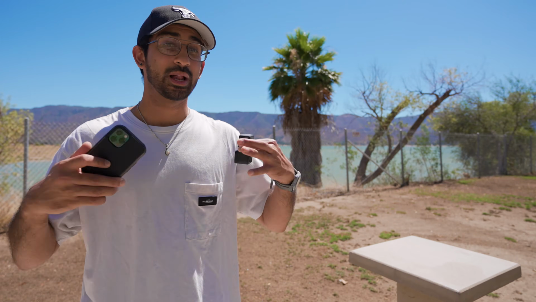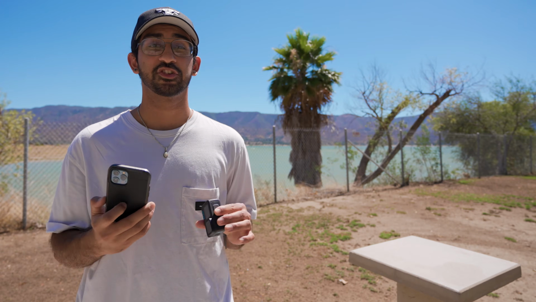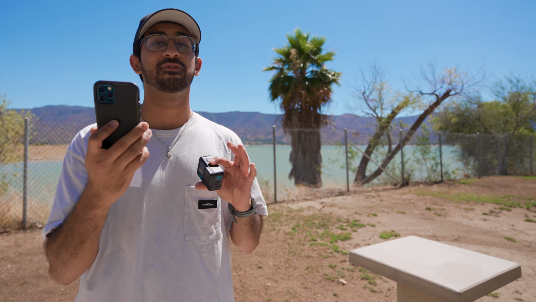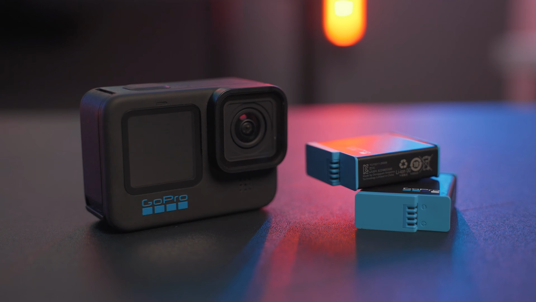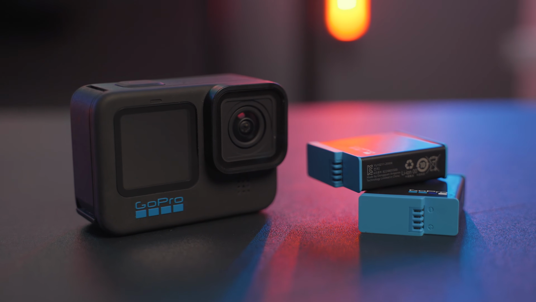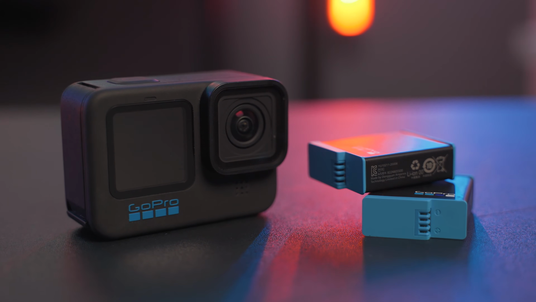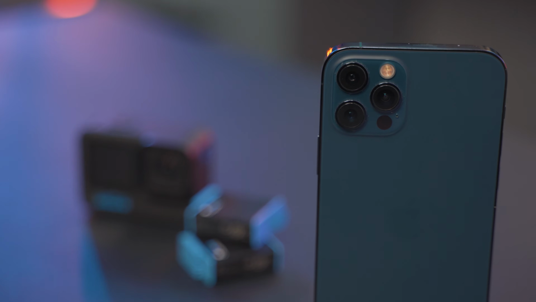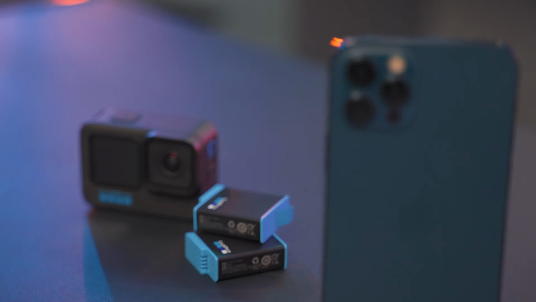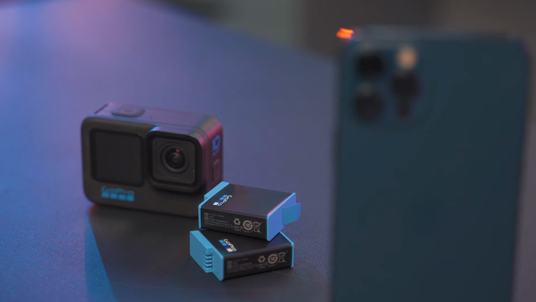Another thing that I noticed while I was out here shooting is battery management. Now, on one battery, I think the iPhone lasts a little bit longer than the GoPro. However, with the GoPro, you can just bring multiple batteries and switch it in and out, whereas with the iPhone, one battery and you're done. You can bring a power bank, but that seems a lot more inconvenient compared to bringing just a bunch of batteries.